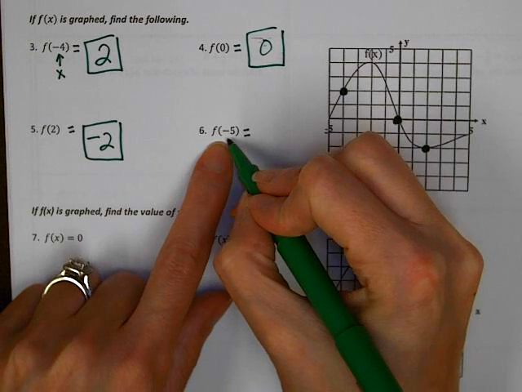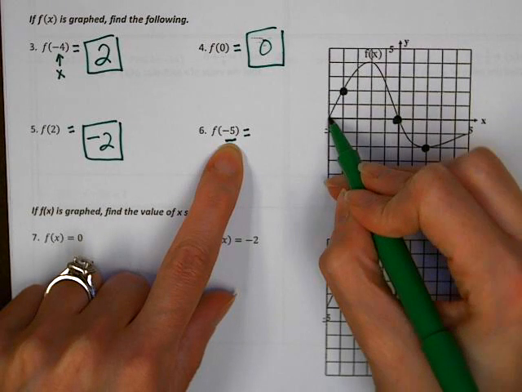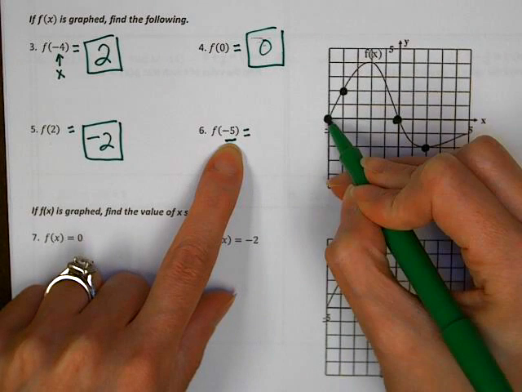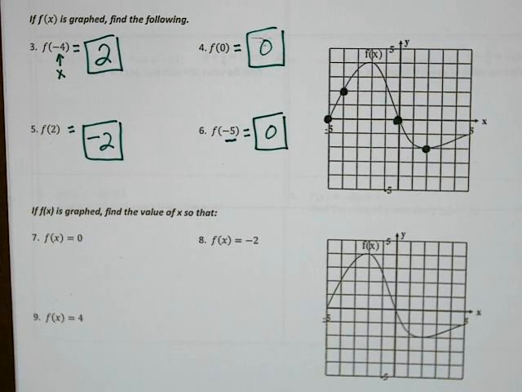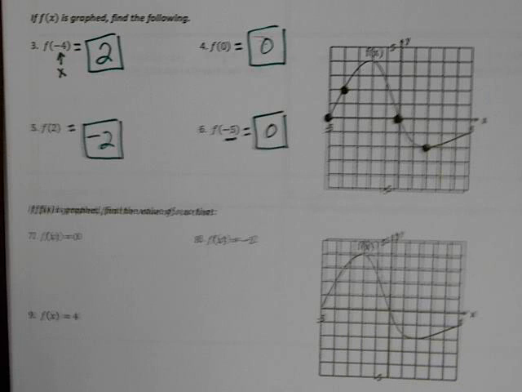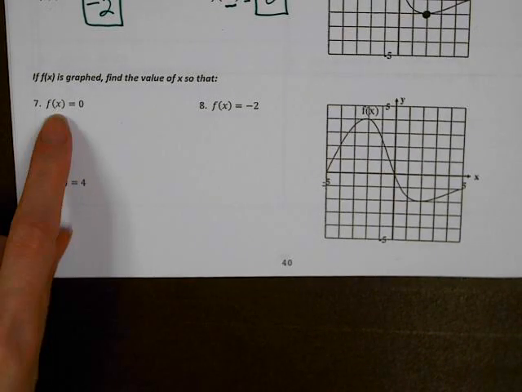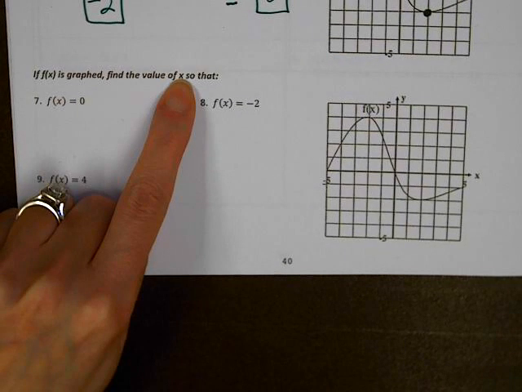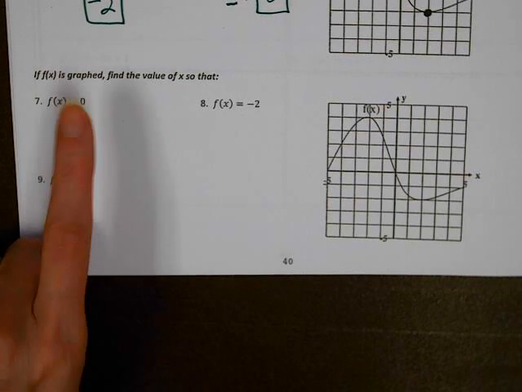Now this one says when x is -5, so right here, what is the y value? Well, this is -5 comma 0, so that's just 0. Okay, now these are going backwards. This time they're giving you the function value. Can you find the x? So you're going backwards. Okay, so this one's saying when y equals 0.